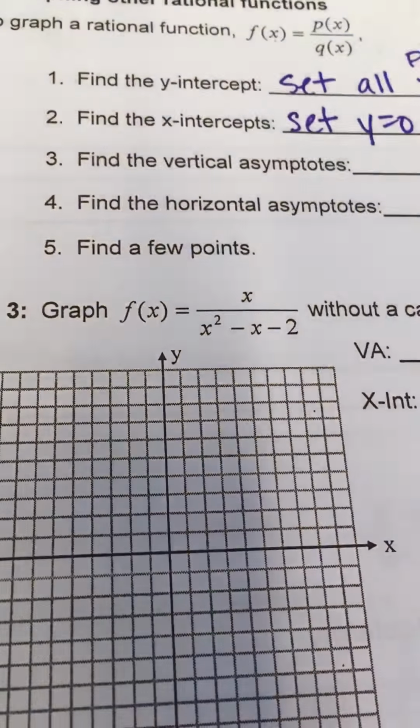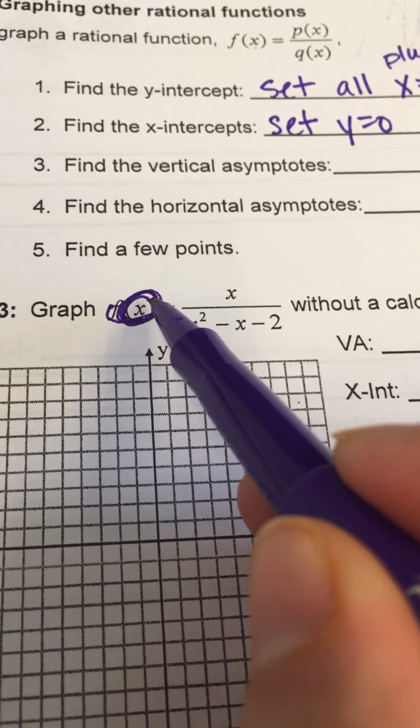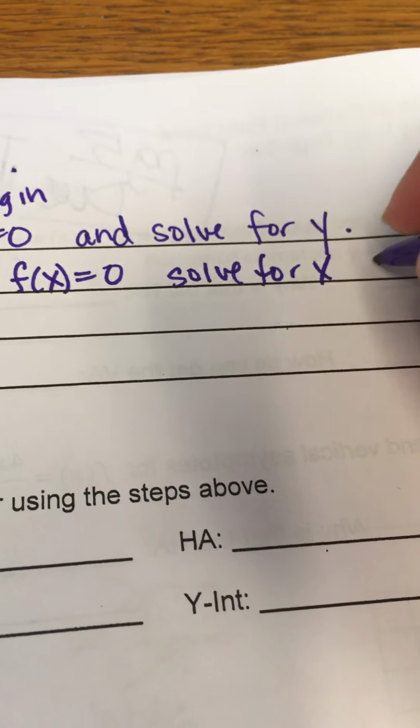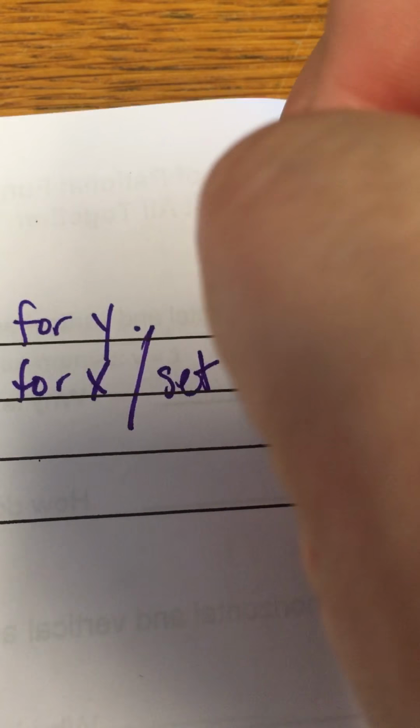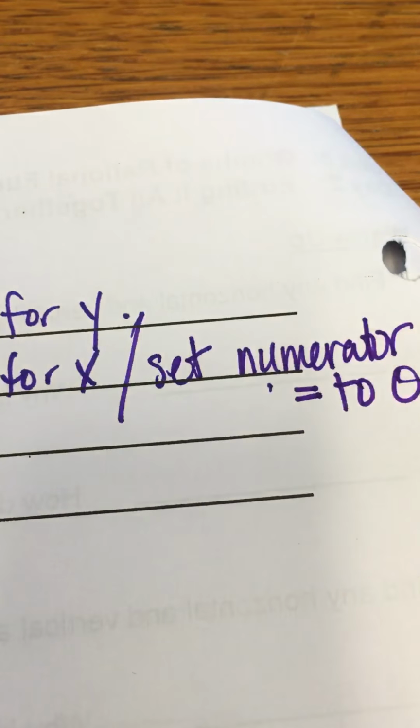In all actuality, when you have a fraction like this one down here at the bottom, when you replace the f of x with 0 and cross multiply, that actually cancels out the whole entire denominator. So really, that means set the numerator equal to 0 and solve.